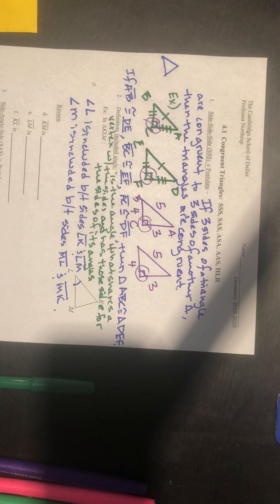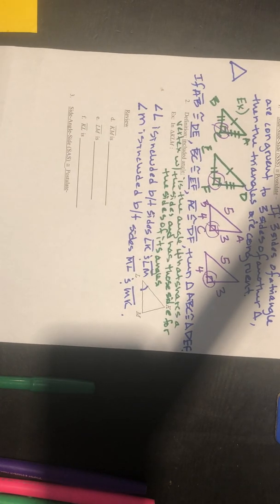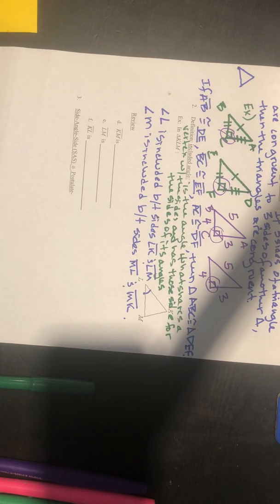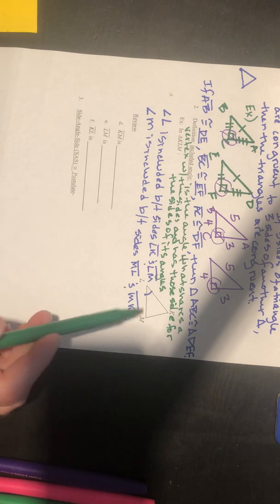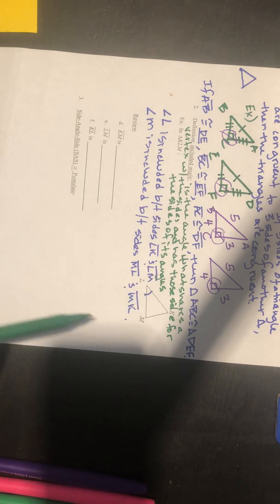Okay, another concept we need to talk about is the notion of being opposite. This should be a review for you from any geometry that you did in middle school, but just in case. When we talk about angles and sides, the angle that's not included in the sides is considered to be opposite it.